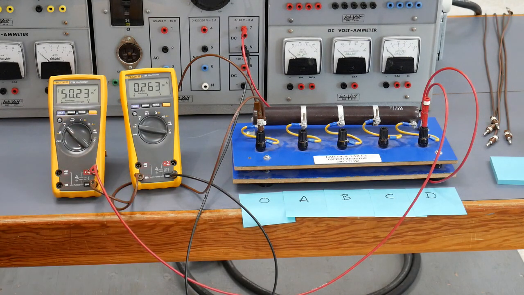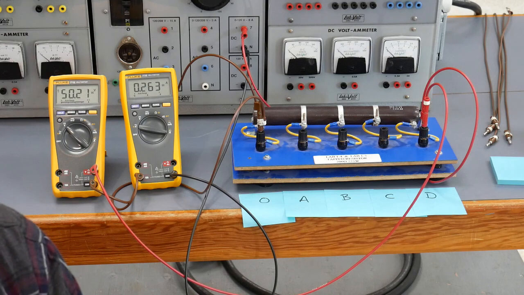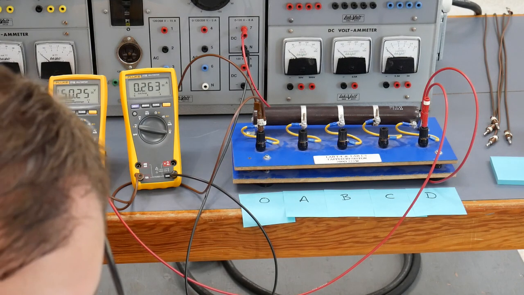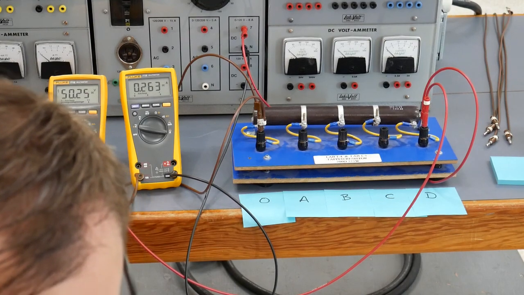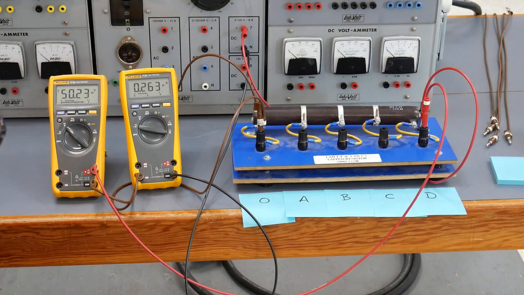And our current is 0.263. So we can record that, 0.263 amps from O to D.